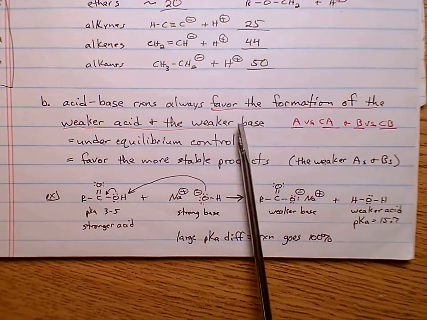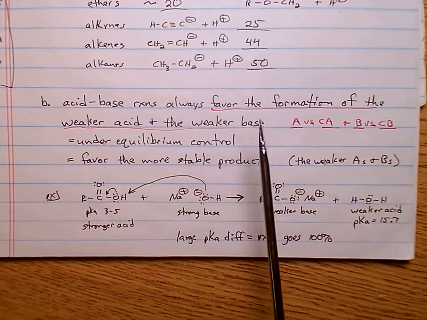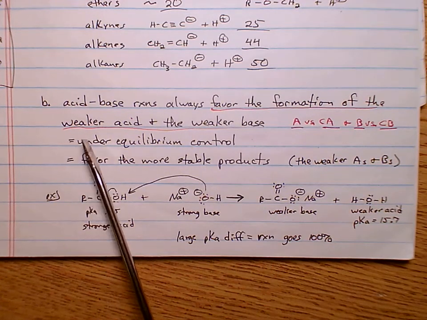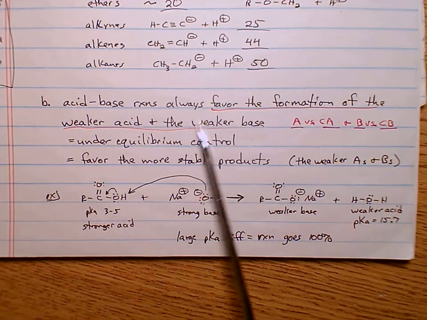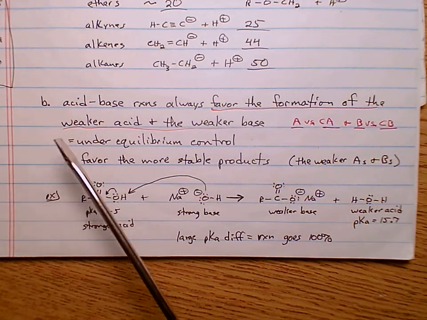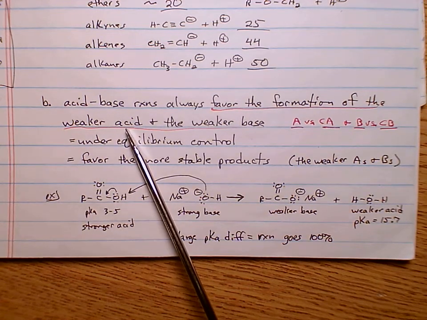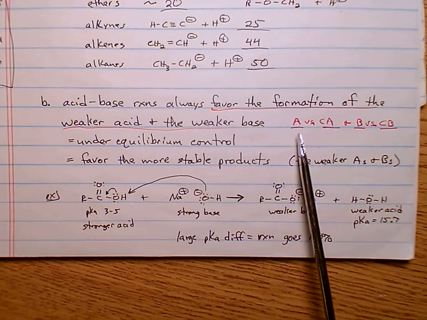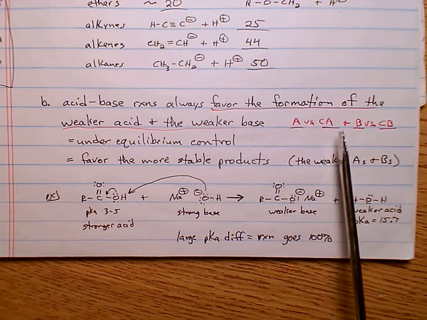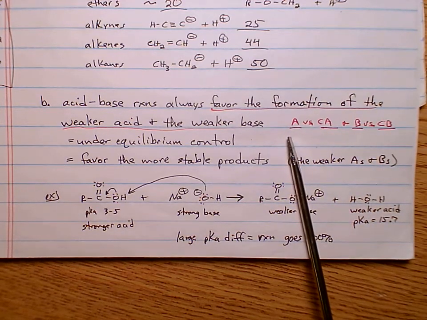It turns out acid-base reactions always favor the formation of the weaker acid and the weaker base. The good news is if a reaction forms the weaker acid, it will always form the weaker base also. So all you really need to look at is the acid in the reaction. We don't have to necessarily look at the base. All we really need to look at is, in a Bronsted-Lowry reaction, the acid versus the conjugate acid. Now we could look at the base versus the conjugate base. I just like to look at the acid.